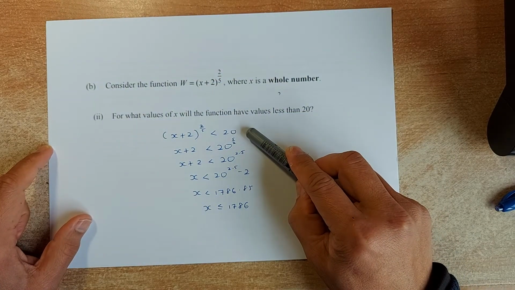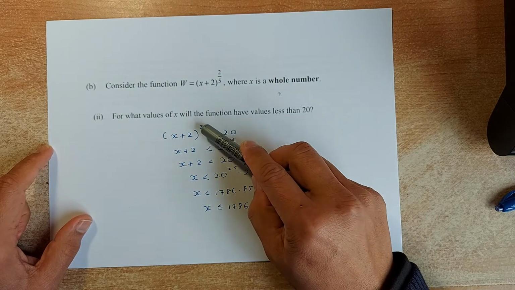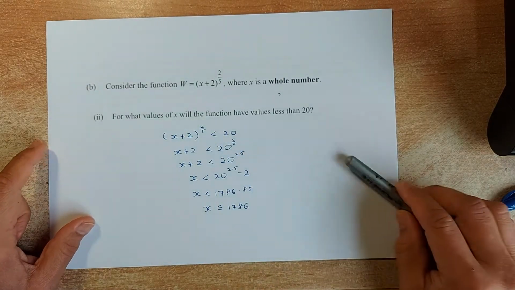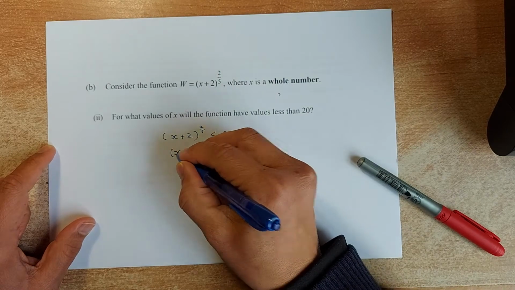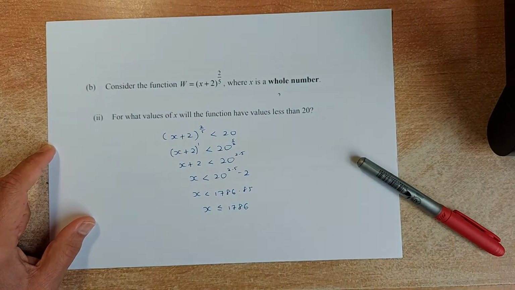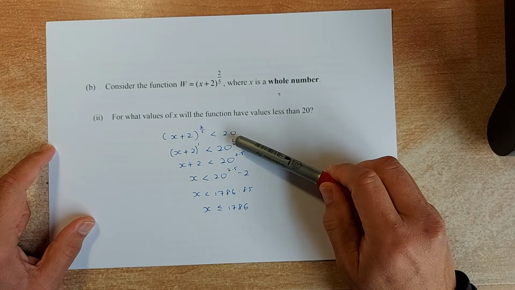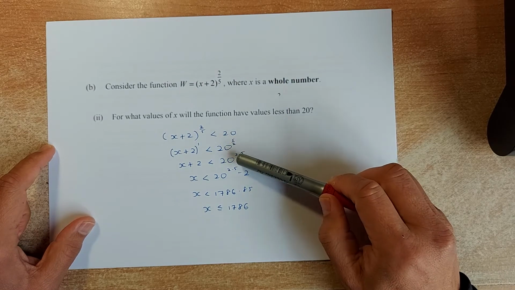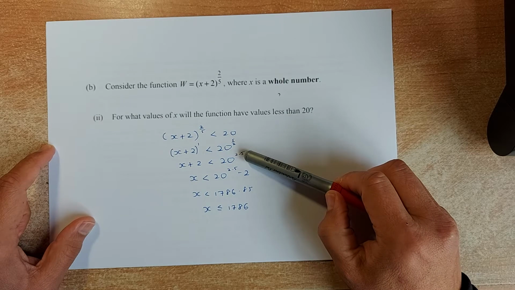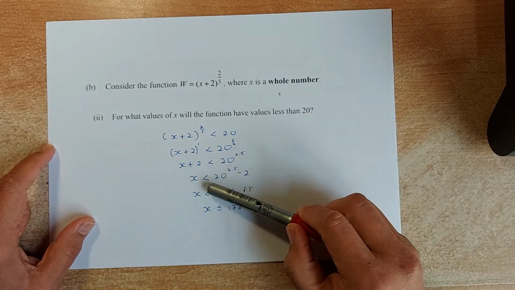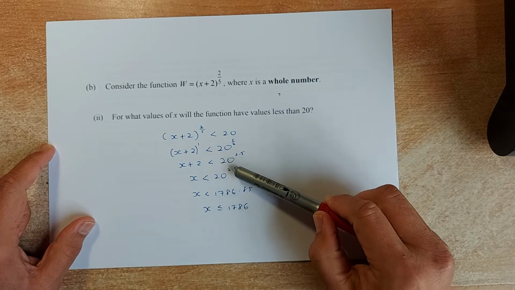So again, what we're going to do is raise to the power of 5 over 2 to get rid of the power. When you multiply the power by 5 over 2, the power becomes 1 because 2 over 5 times 5 over 2 is 1. And then 20 to the power of 5 over 2. The next step, we convert 5 over 2 into a decimal, so it's power 2.5. The last step, we minus 2 on both sides. So x is less than 20 to the power 2.5 minus 2.